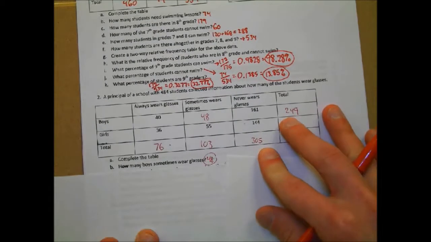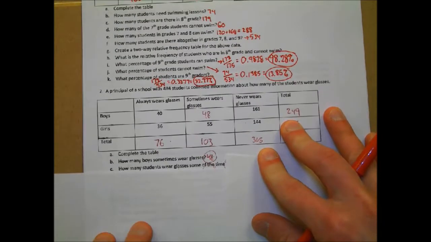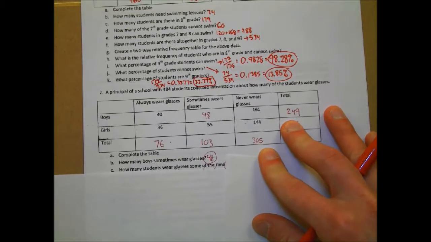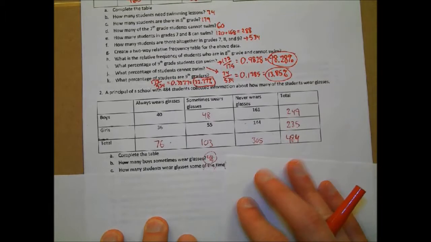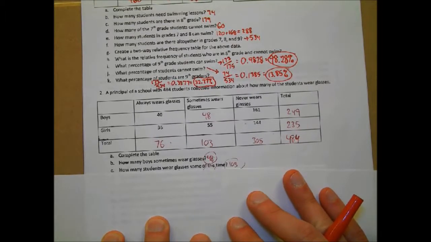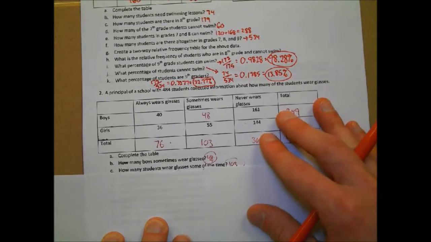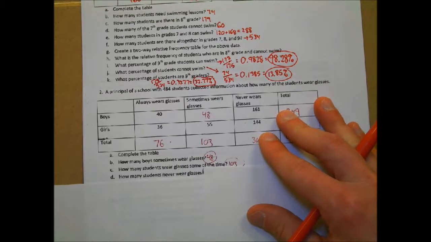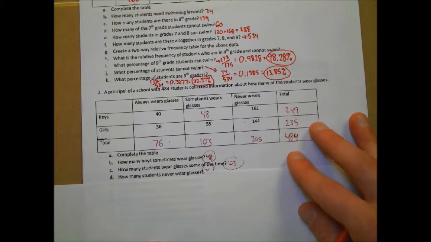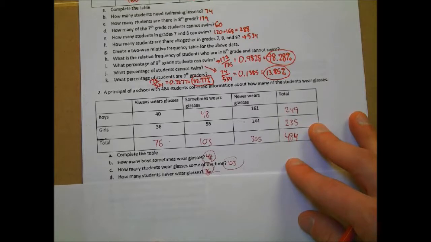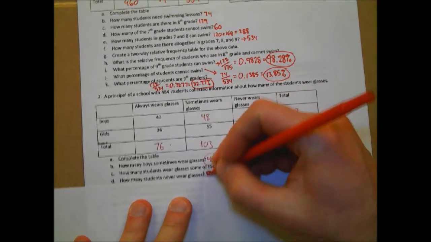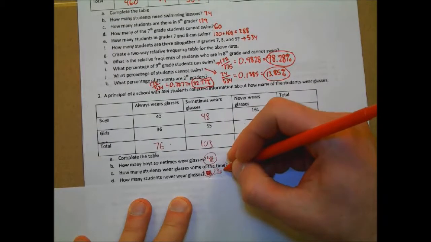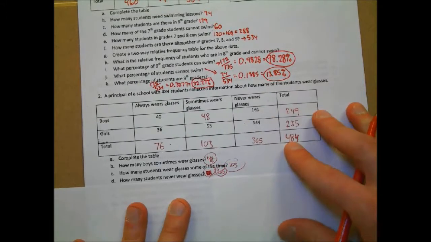All right, next question. How many students wear glasses some of the time? Let's go to Caden. Caden, how many students wear glasses some of the time? 103. Okay. The next question. Alex, you want to do it? How many students never wear glasses? 305 is not quite right. How many students never wear glasses? Oh my gosh, I'm dumb. I said 76. Yeah, sorry, it is 305. My bad. Okay. Sorry about that. Let's go on to the next one.